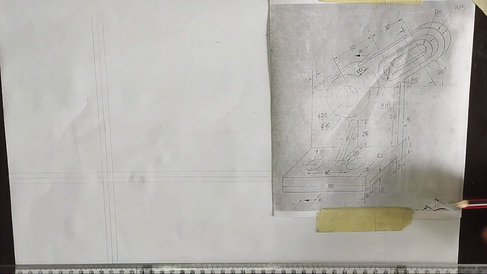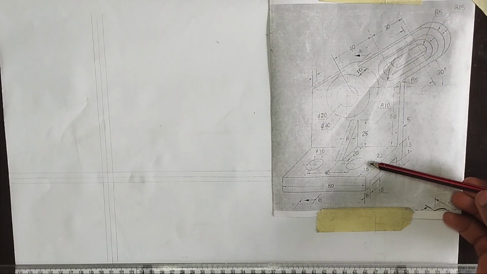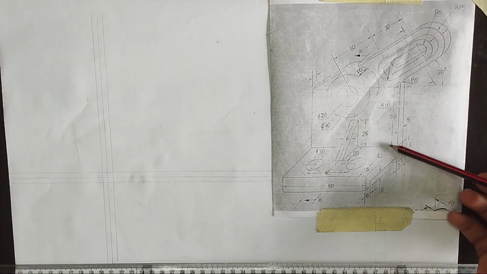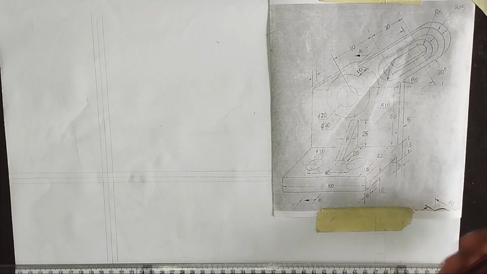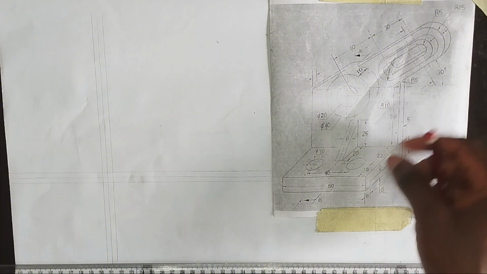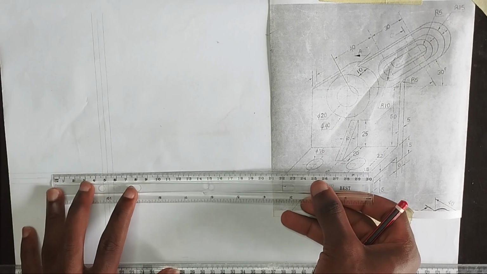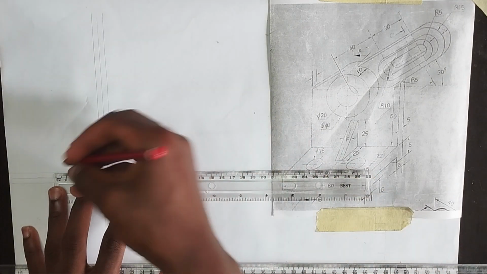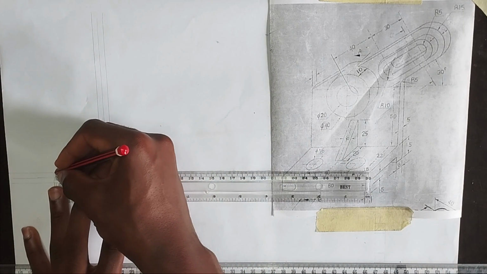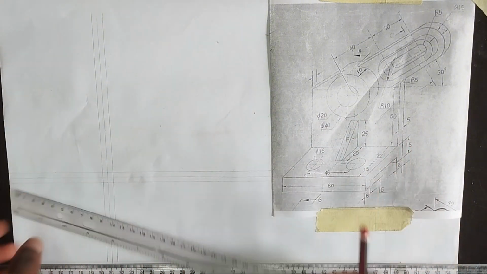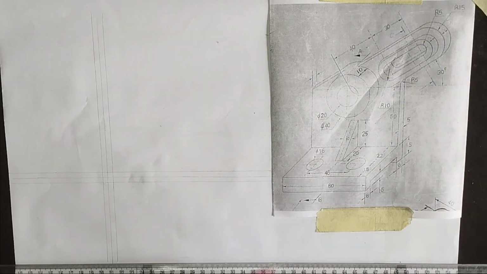Now the first thing we are going to be doing is to calculate the total length. We have been given this place to be 18 millimeter, this place to be 22, and this place to be 5 millimeter. So calculating it is going to give us 45 millimeter. So I'm going to pick 45 millimeter on my paper here on my ruler, as the first length.